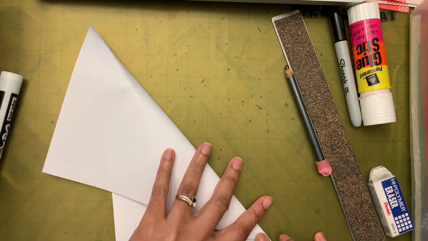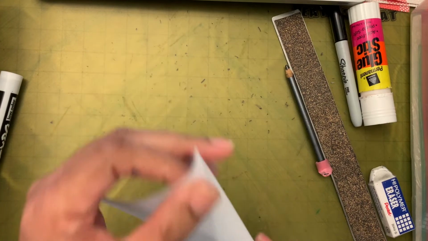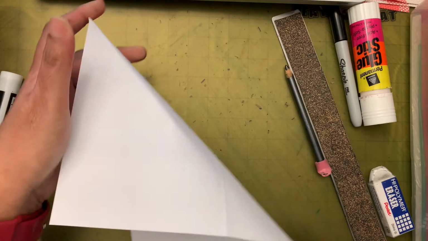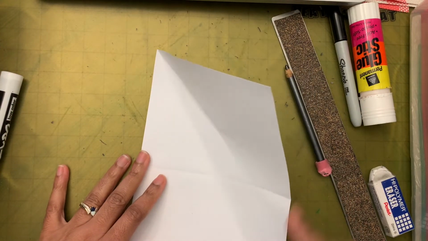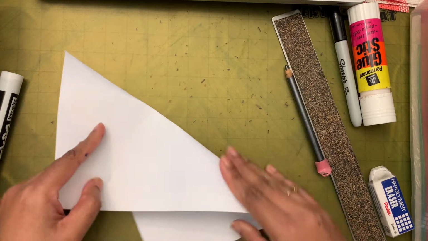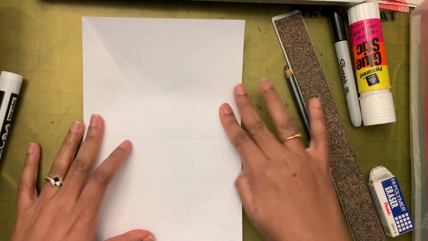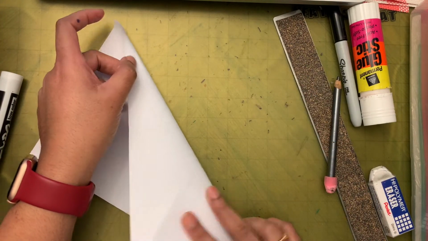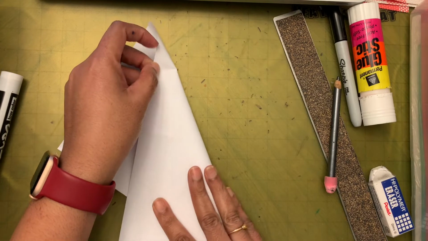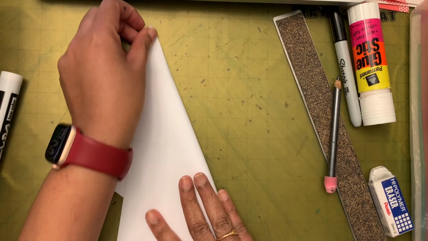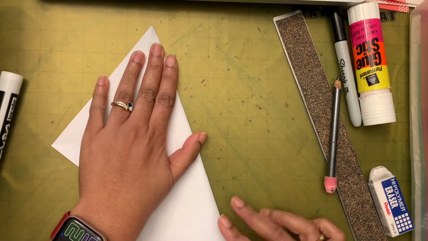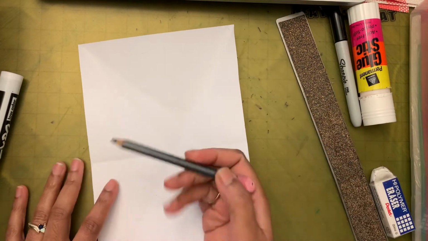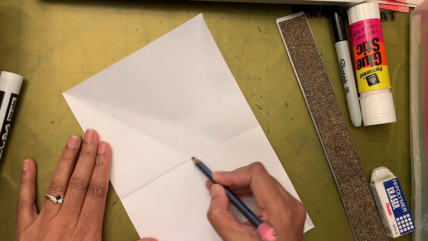Yeah. This point, the fold should go through this point and this point. Can you see this line that we made? I'll be drawing the lines and you'll be able to see. So another one from this angle to this point. This is only if you don't have a ruler. Or you can just draw the horizon line with the pencil.